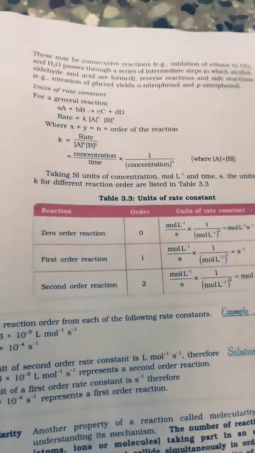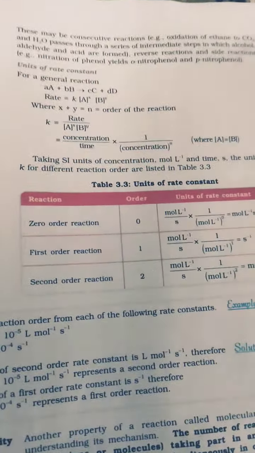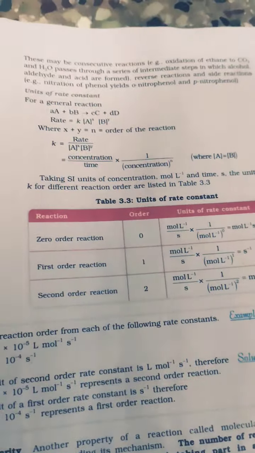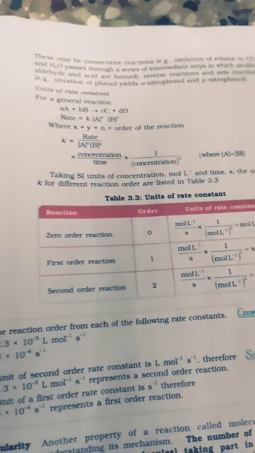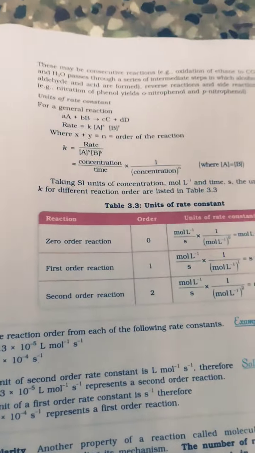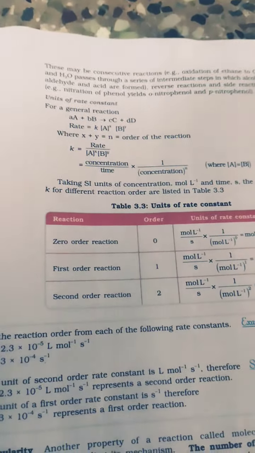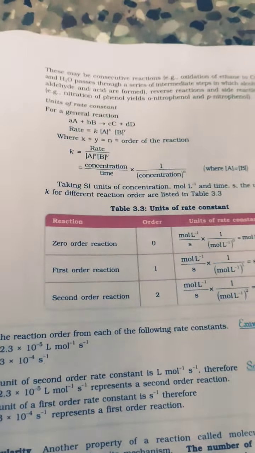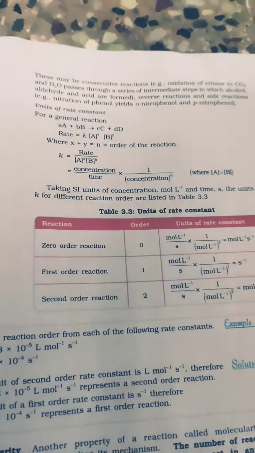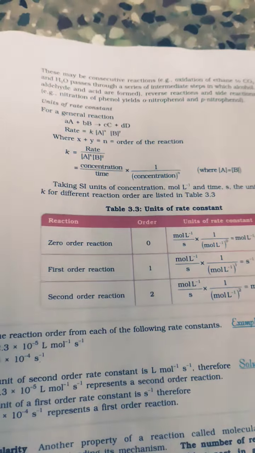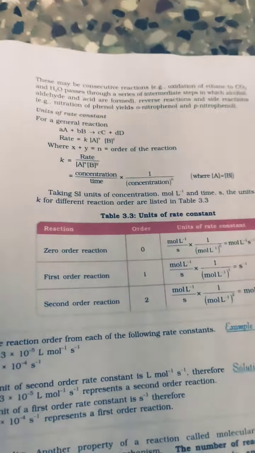There may be consecutive reactions. For example, a complex reaction example is the oxidation of ethane to CO2. If I add oxygen to the ethane, I will get CO2 and H2O, passing through a series of intermediate steps in which alcohol, aldehyde and acids are formed. Other examples are reverse reactions and side reactions. Example, nitration of phenol. Phenol, if I nitrate it, will yield O-nitrophenol and P-nitrophenol. These are all examples of complex reactions.